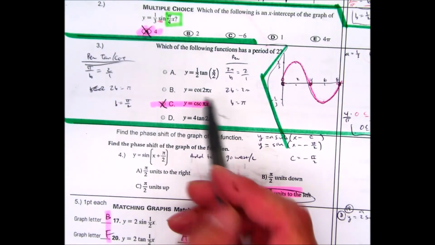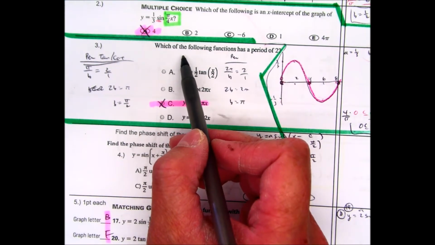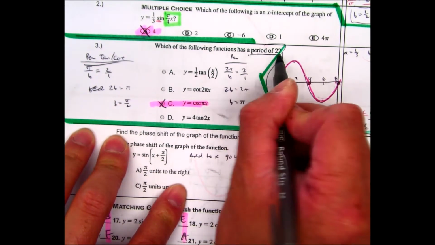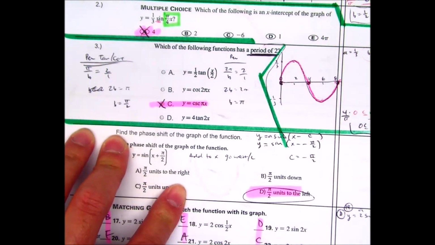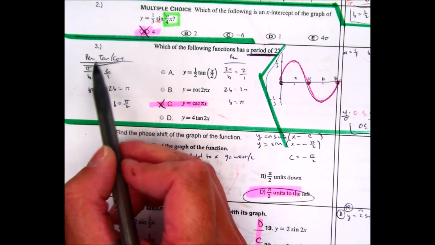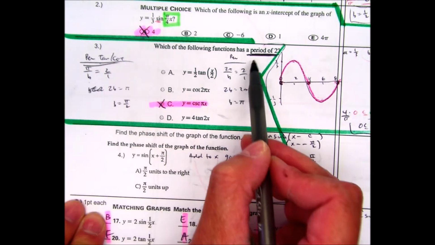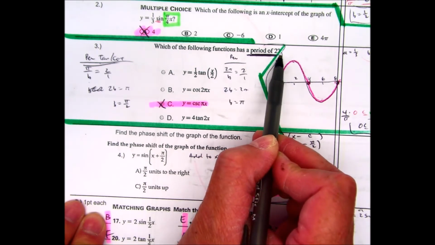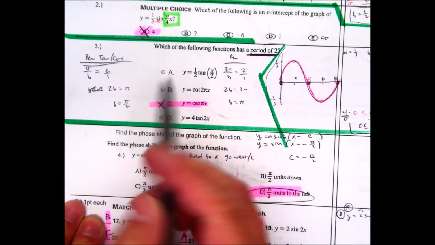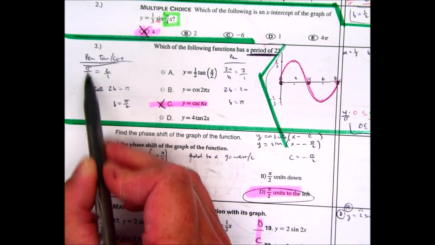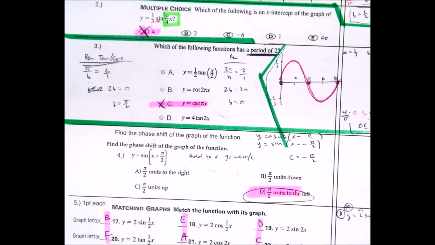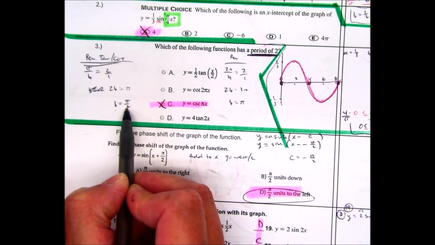Question number 3. Which of the following functions has a period of 2? Well, tangent and cotangent have a period equation of pi over b. So if they're telling me the period is equal to 2, here I'm just solving for the b value, and then I can use that to figure out which trig function. So pi over b equals 2. To solve for b, I'm cross multiplying 2b. So there I get b equals pi over 2.